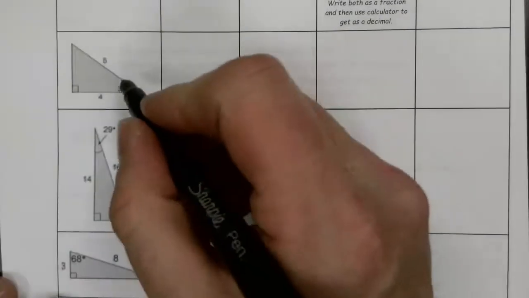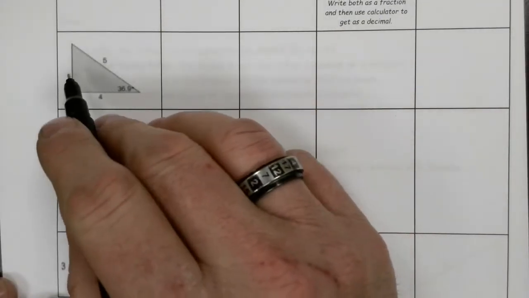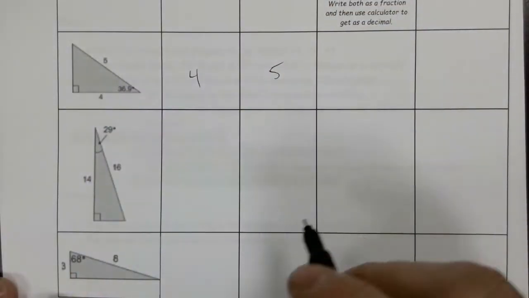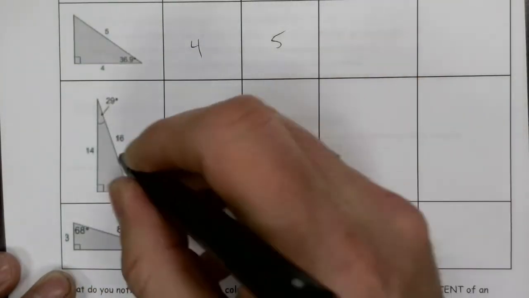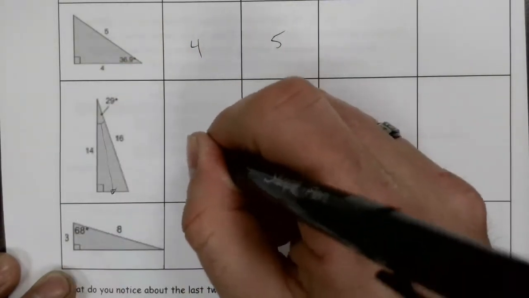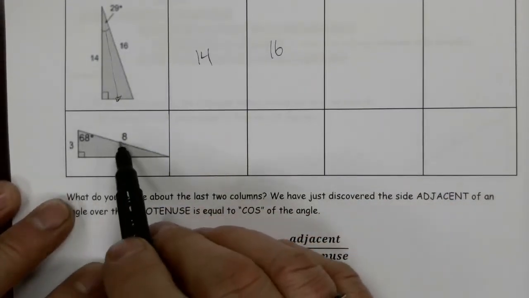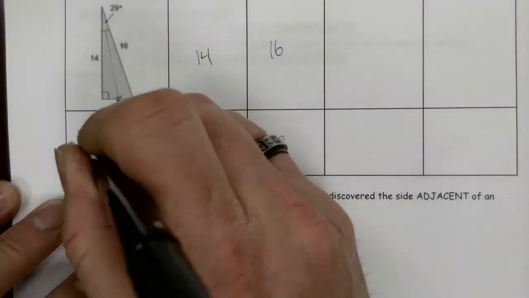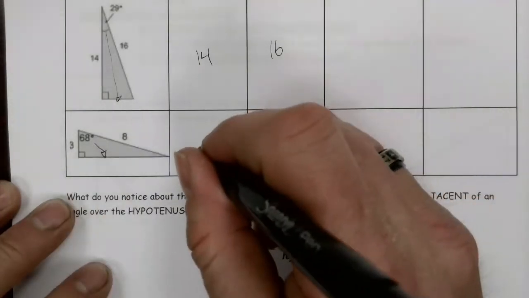So here's the angle that we're given, 36.9. The adjacent side, because remember, this will be the opposite over here, this is the hypotenuse, the adjacent will be 4, the hypotenuse will be 5. If this is the angle that you're given, the reference angle, the hypotenuse here is 16. The opposite side is way over here, so the one that's left is the adjacent side, 14. Here's the 68. The opposite to the right angle is going to be the hypotenuse. And what's opposite the 68, that's going to be your opposite side. So the one that's left here is the adjacent side.